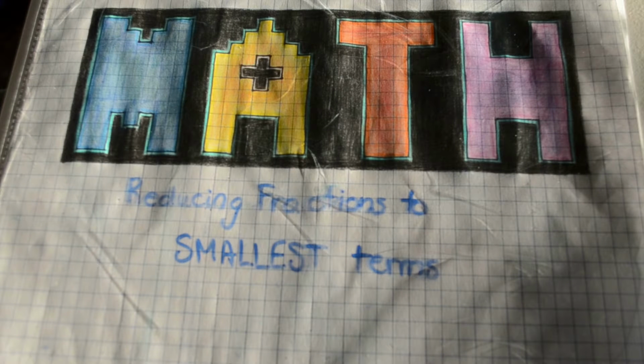And welcome to Math. Today we'll be looking at reducing fractions to the smallest possible terms. Okay, so when we're talking about reducing fractions to the lowest possible terms, we're going to start out by just reducing them.